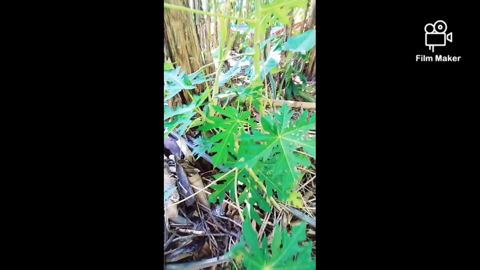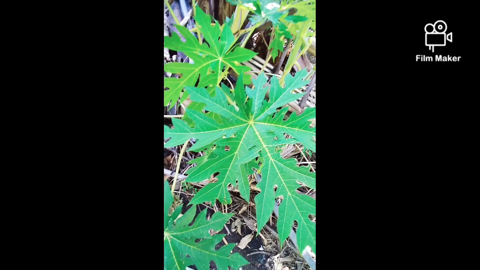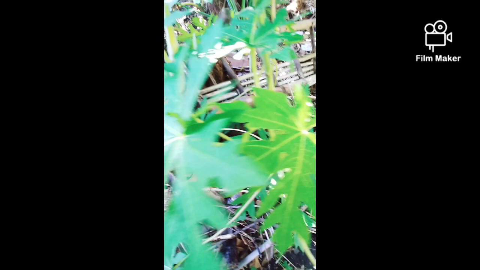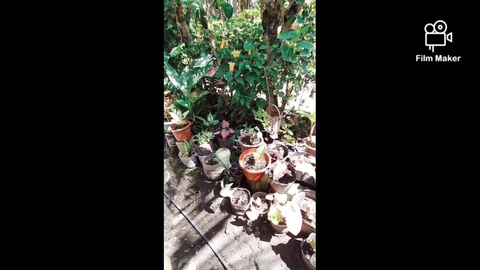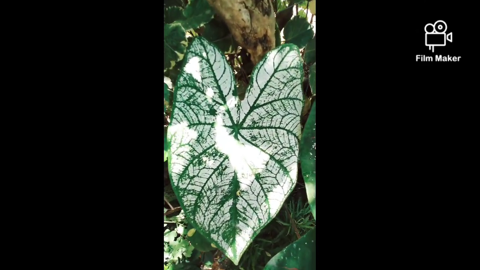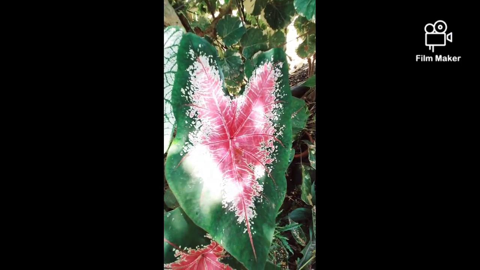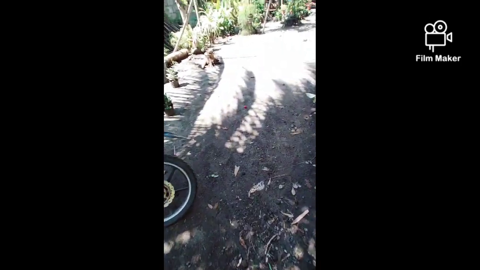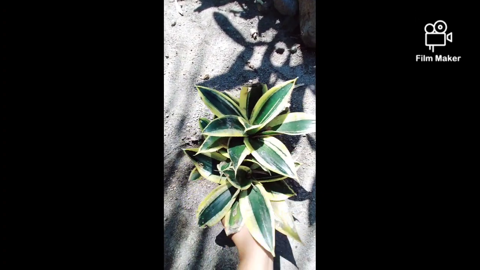So we have the fractal examples. First is the papaya's leaf. The second example is the gabi-gabi. The third is the snake plant.